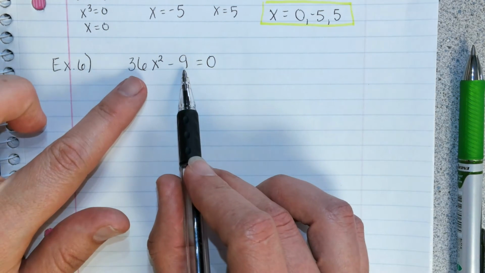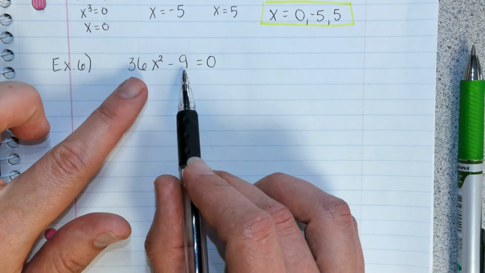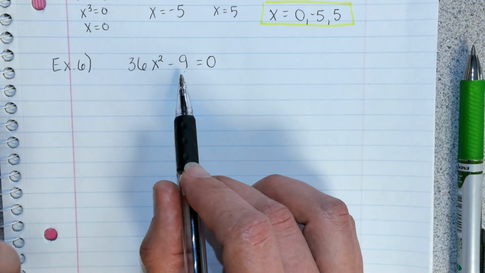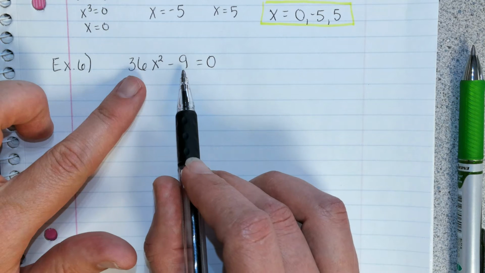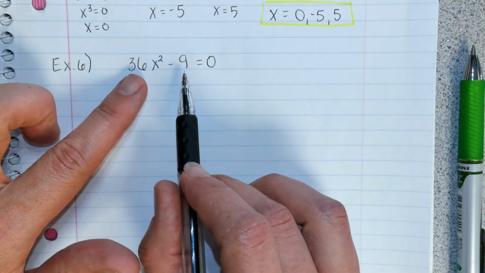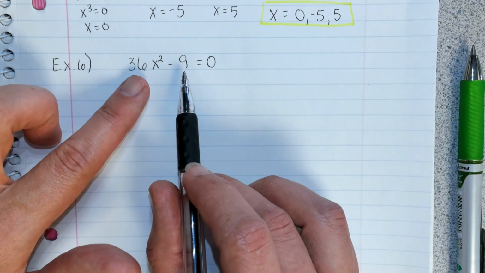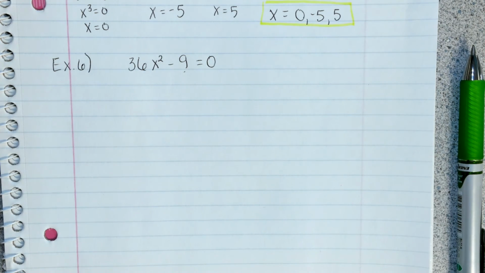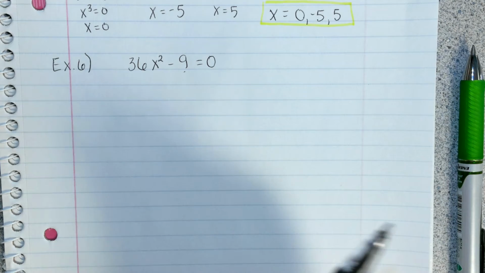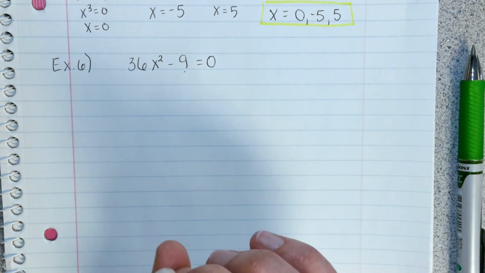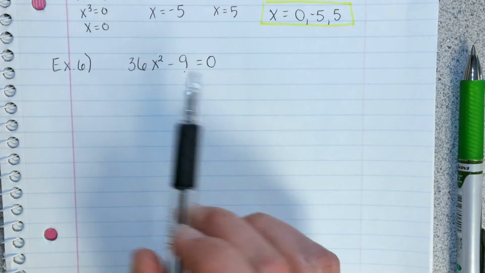I notice these are both perfect squares. But I can also factor out a 9. So if you can factor out something, you always do that first. So this one I'm actually going to do 2 ways. I'm going to show you 2 ways to do this one.